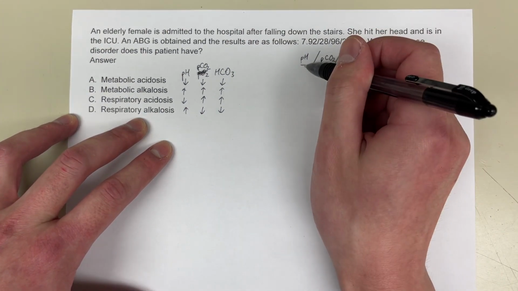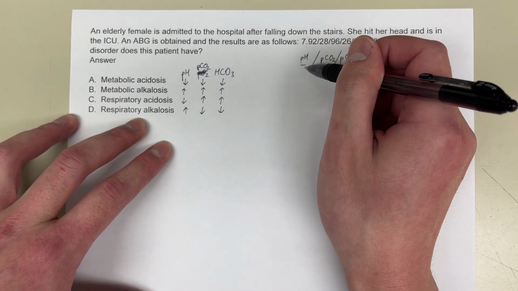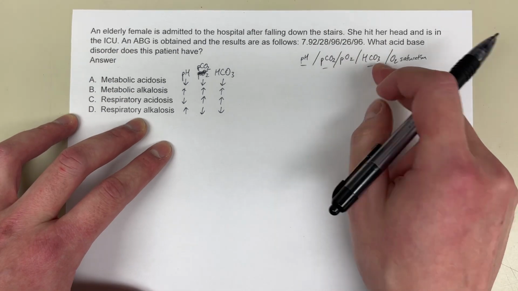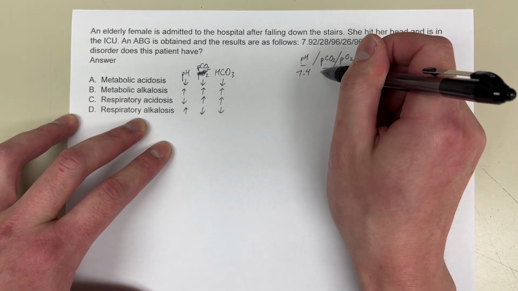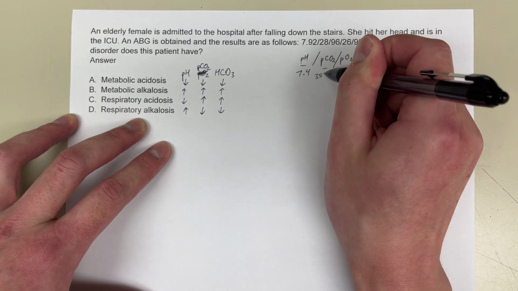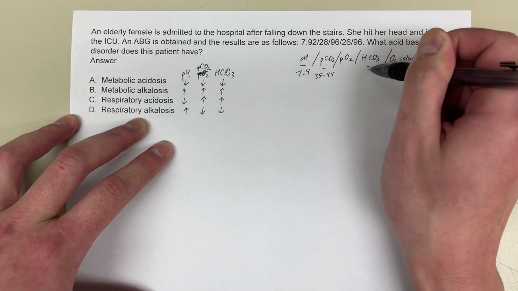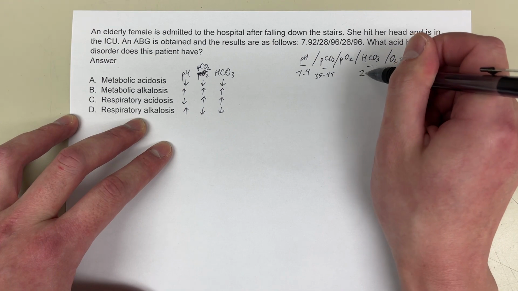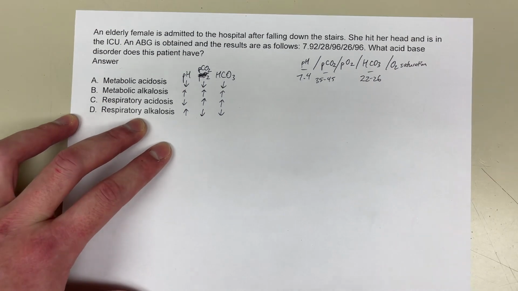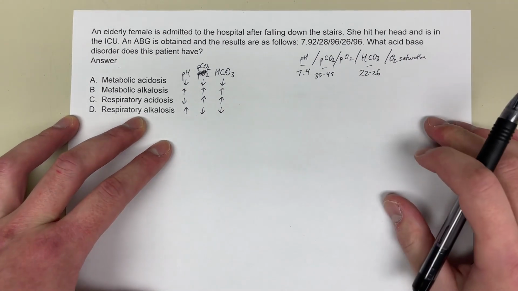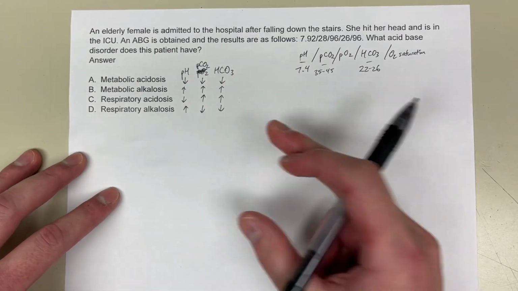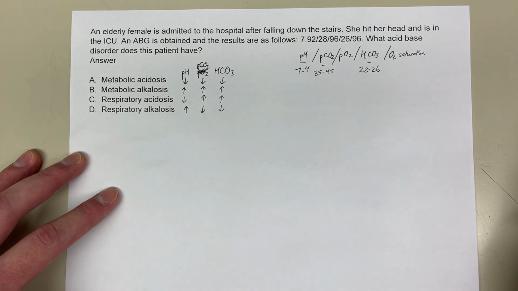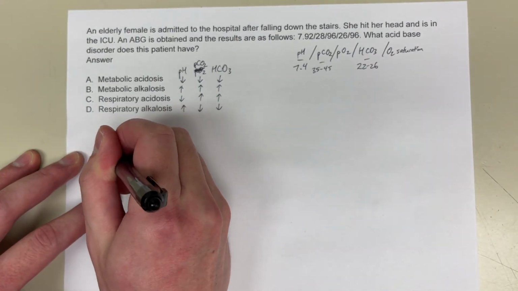And you should memorize the normal values or the ranges for pH, carbon dioxide, and bicarb. For pH, the normal is 7.4. Carbon dioxide is between 35 and 45. And bicarb is 22 to 26. So I'm going to show you my method, if you have trouble memorizing this table, of how to answer this question.